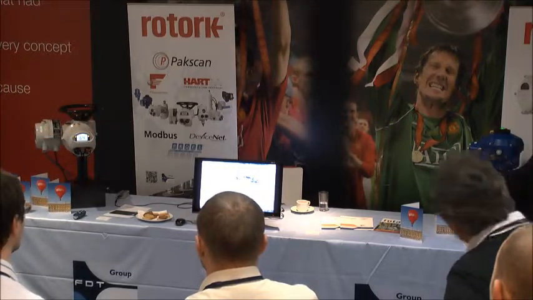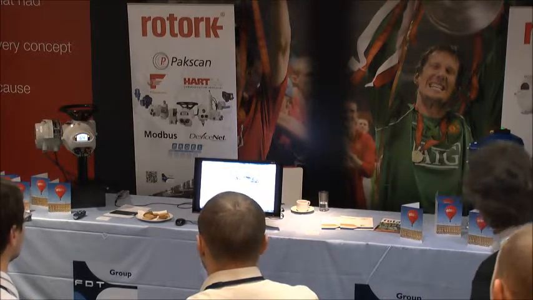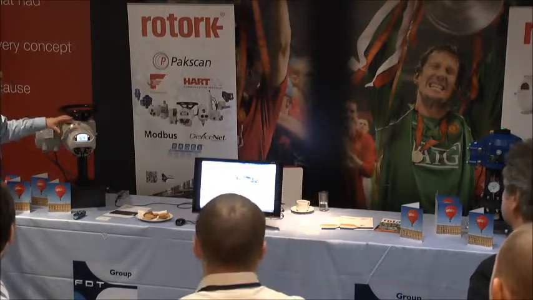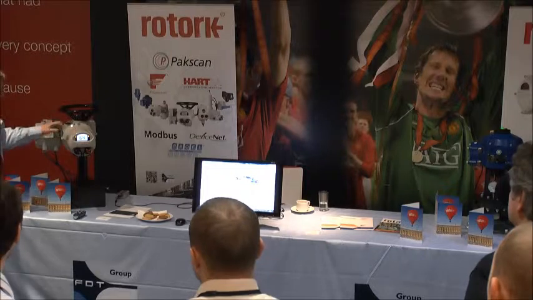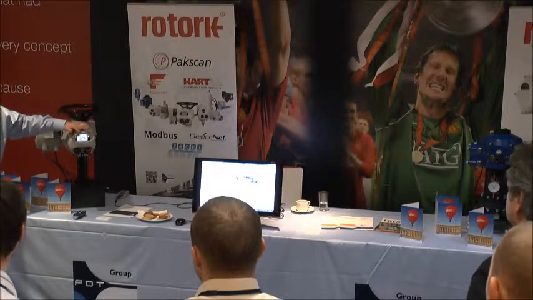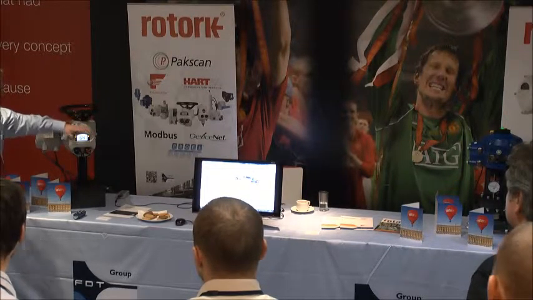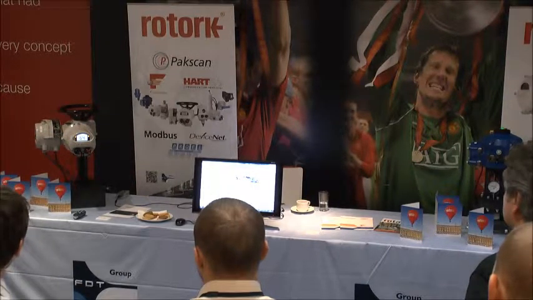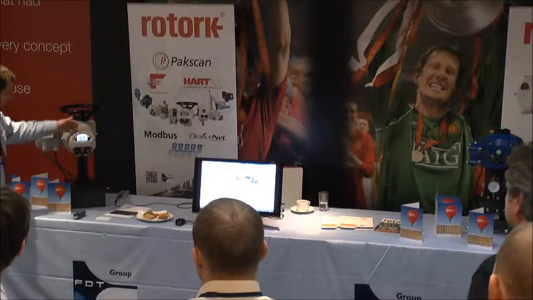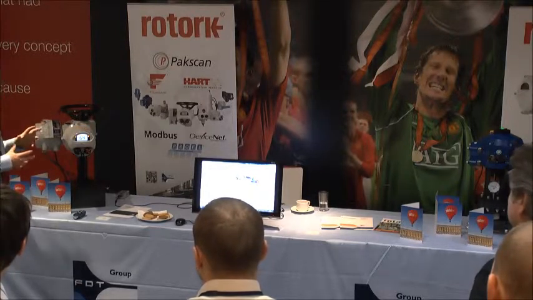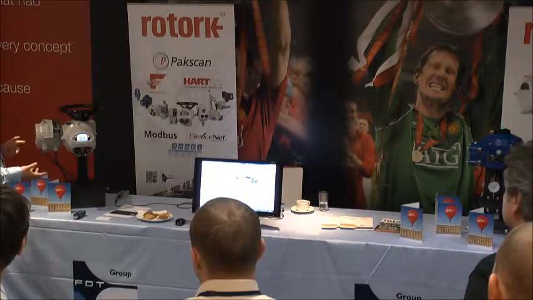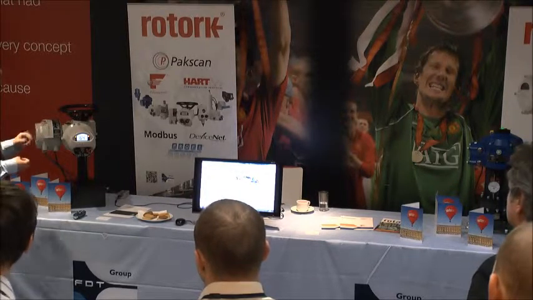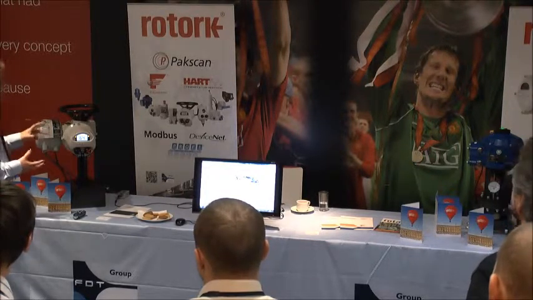Rotork make actuators, that's what I do. This one, a rotary actuator, we typically use on medium to large valves. And this is the percentage opening that you can see on the display. This is a relatively new product, building on previous generations, which look similar, but this is a more advanced display. And we'll have a look at how the DTM can be used to configure operations, and just make that a little bit easier.